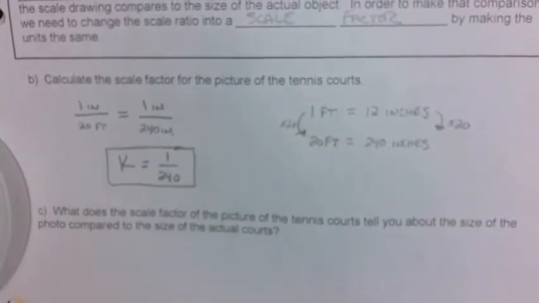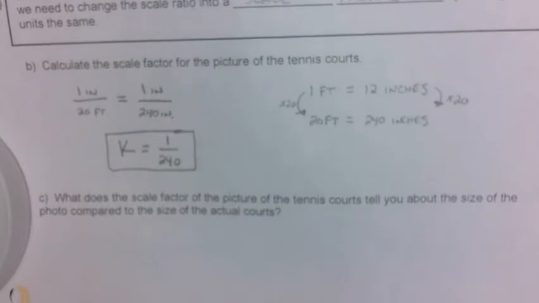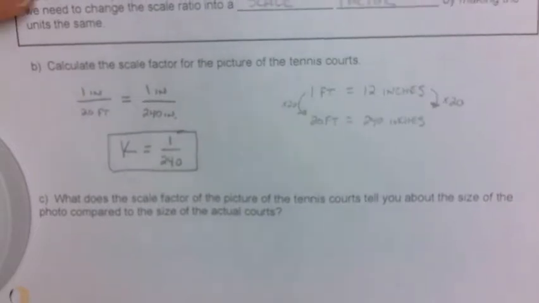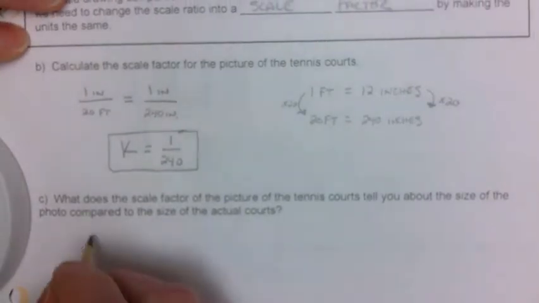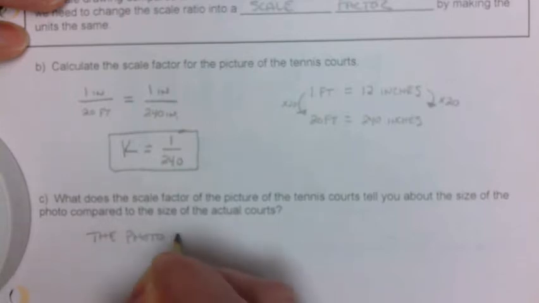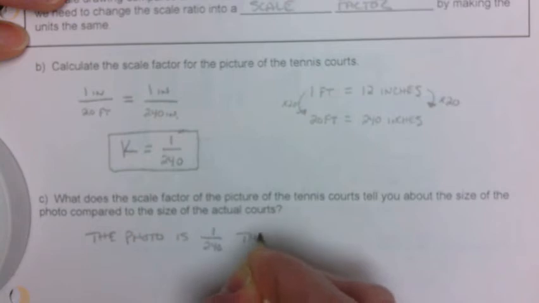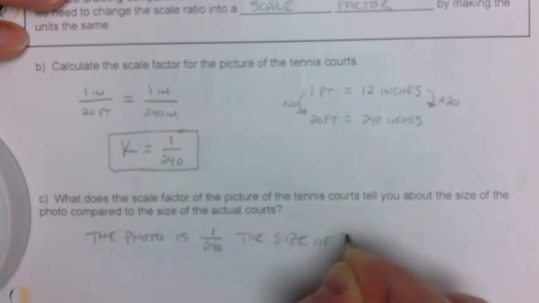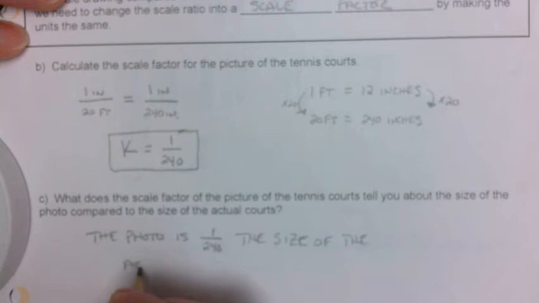Question C, the follow-up, says: if that's the scale factor, what does the scale factor of the picture of the tennis courts tell you about the size of the photo compared to the size of the actual tennis courts? This means that the photo is 1/240 the size of the actual tennis courts.